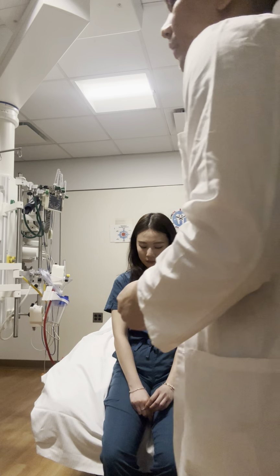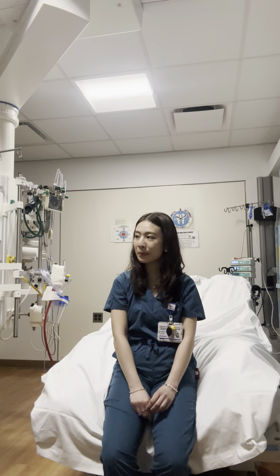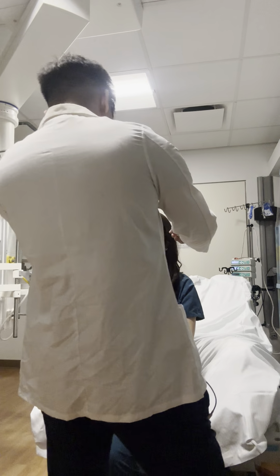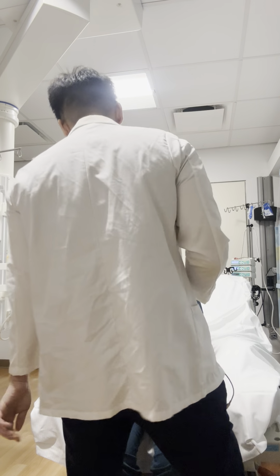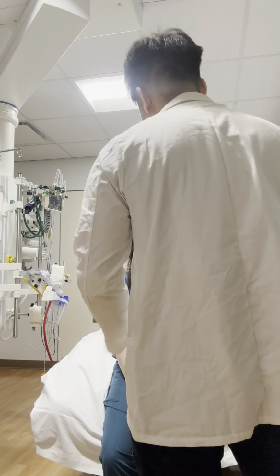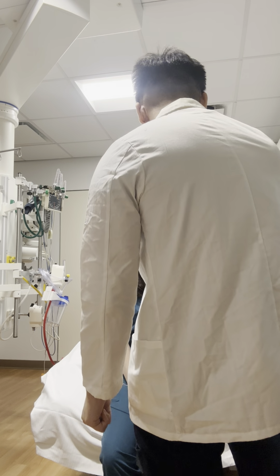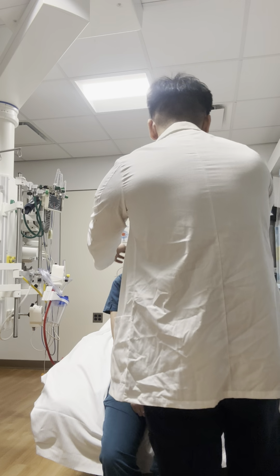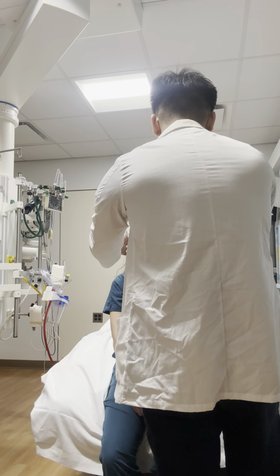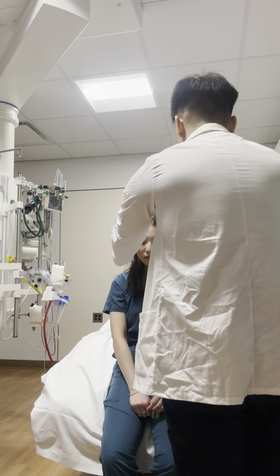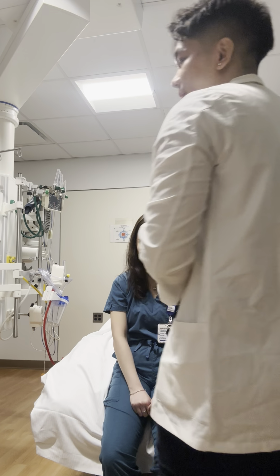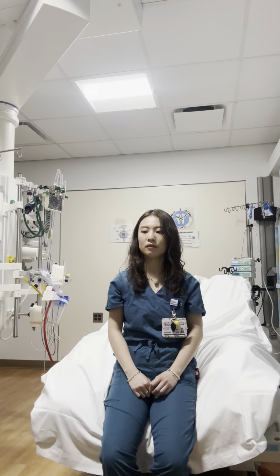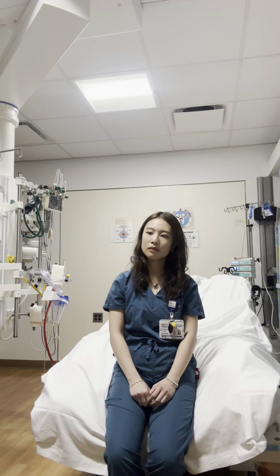Now I'm going to assess the auricles. So they're in the appropriate position. They're symmetrical, there's no masses, no nodules, no lesions. And then I'm just going to palpate them. Do you feel any tenderness? No. Okay, now I'm going to palpate the tragus. Any tenderness? No. And the mastoid process, any tenderness? No. Okay, so that's within normal range. And now I'm going to take a look at your ear.